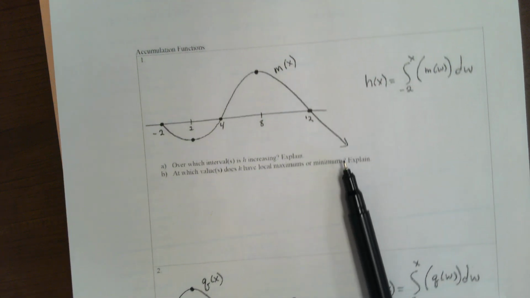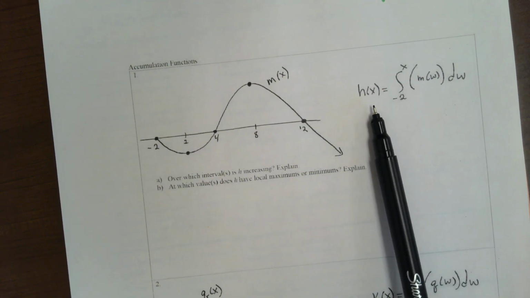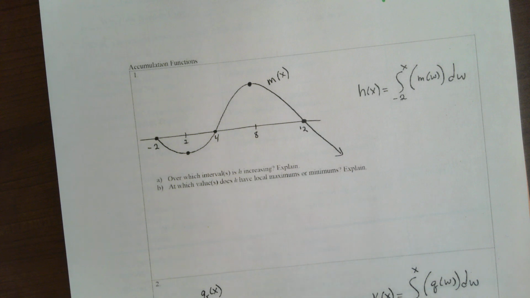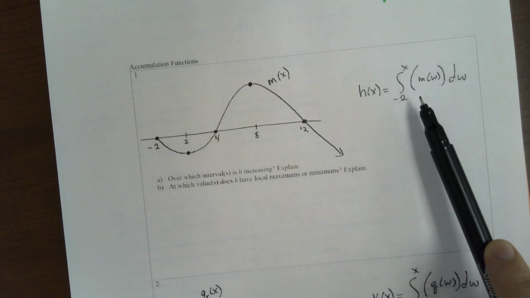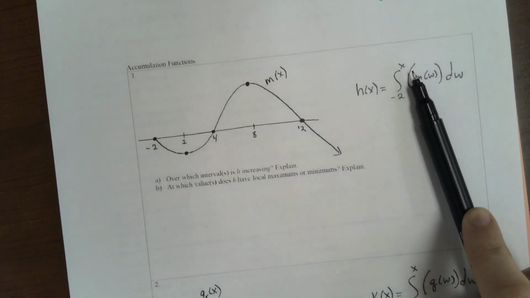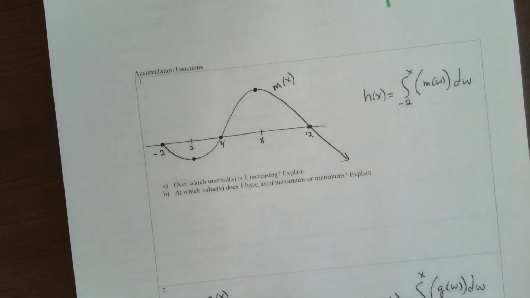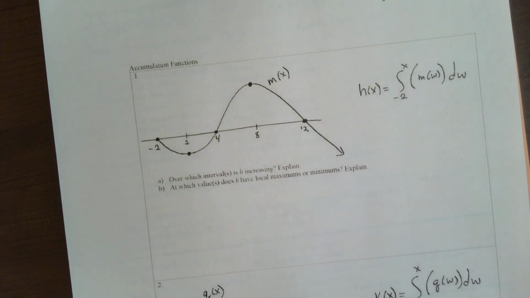We've got this graph of m of x, and then h of x is an accumulation function that uses the graph of m of x. H of x gathers more area underneath m of x, or accumulates it. And it's defined as the integral from -2 to any x value in the domain. And then here we've got m of w.